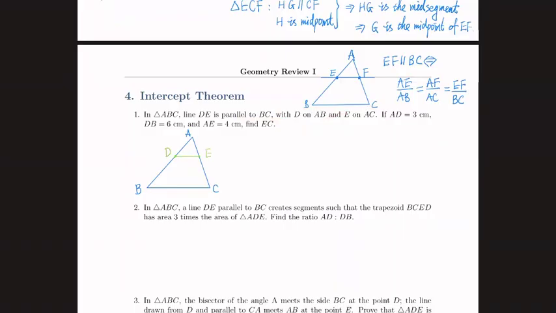What we know: AD is 3, BD is 6, AE is 4. What's EC? Five. Wait, hold on. Maybe enter your answer in the chat if you find the number. I will check. Wait, no, it's 8. And think about what it should be. Okay, why is it 8?